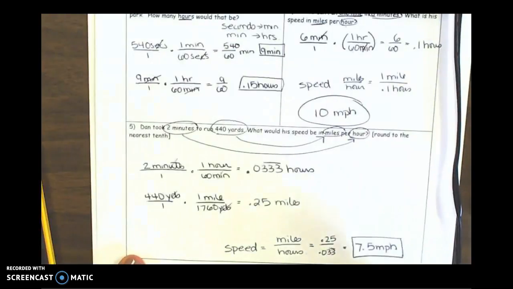Okay, so if you look, we should get hours and miles. We put it into speed and we get 7.5 miles per hour.